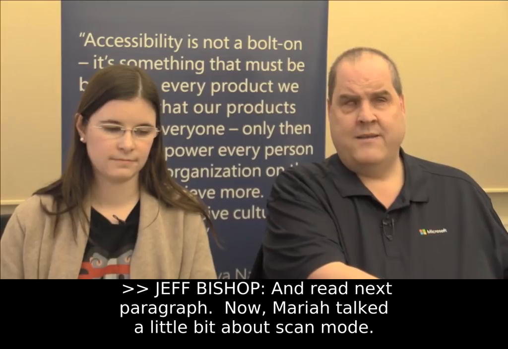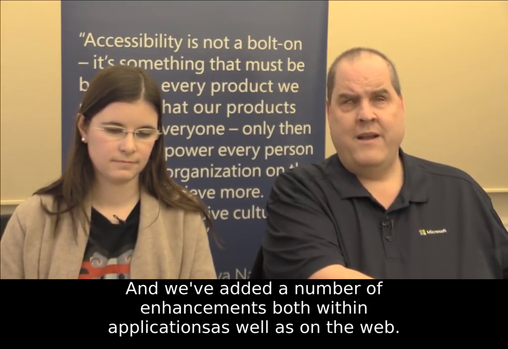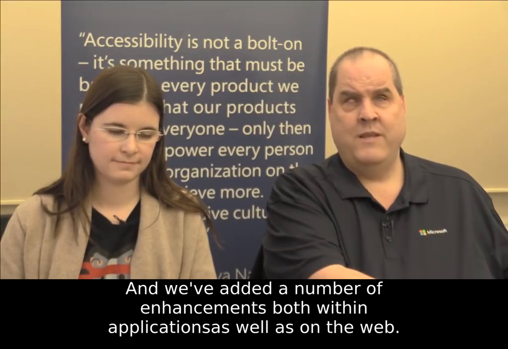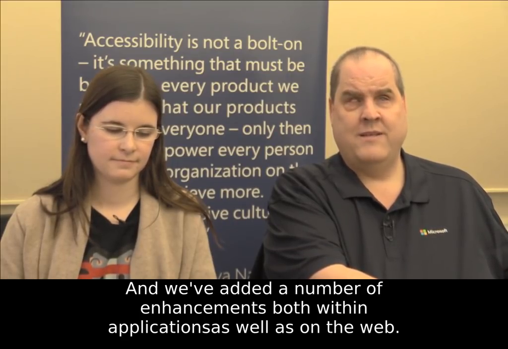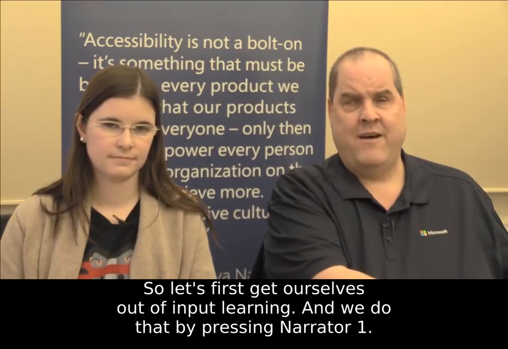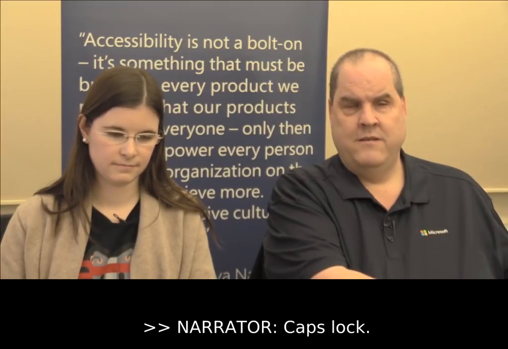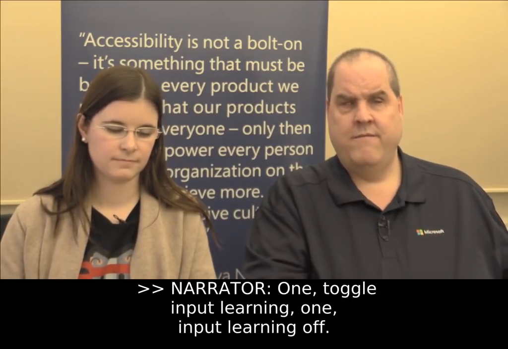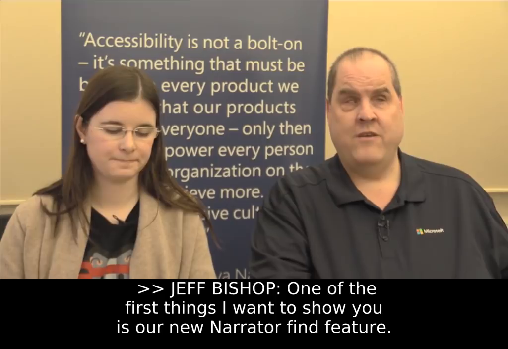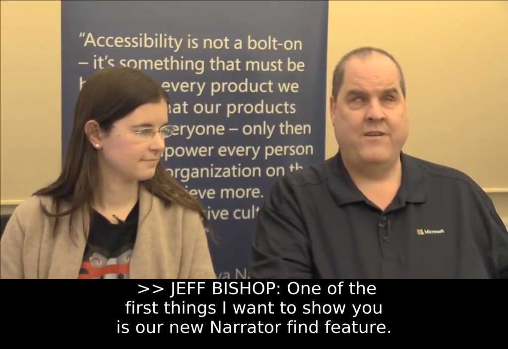Now, Mariah talked a little bit about scan mode, and we've added a number of enhancements both within applications as well as on the web. So let's first get ourselves out of input learning, and we do that by pressing Narrator 1, Caps Lock, twice. Toggle input learning. Input learning off.